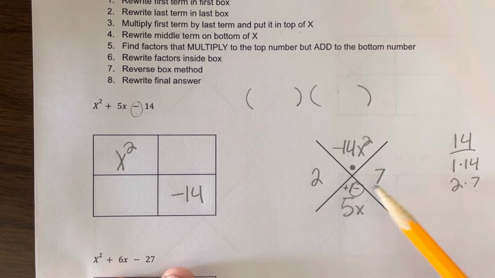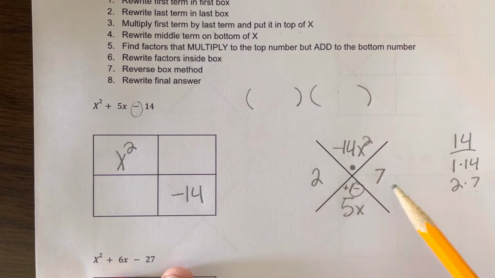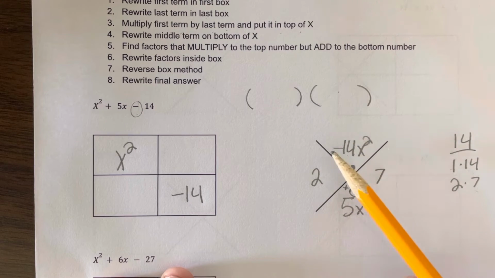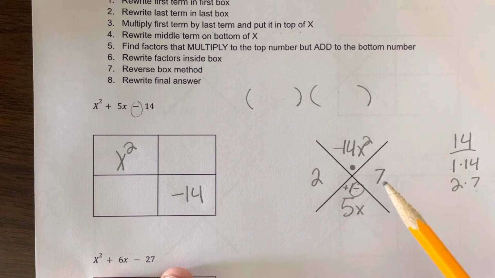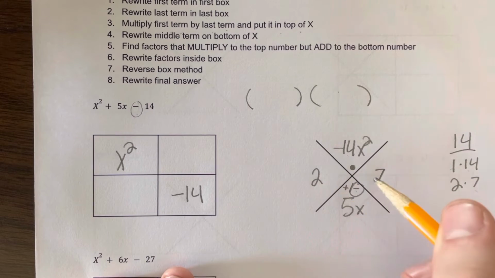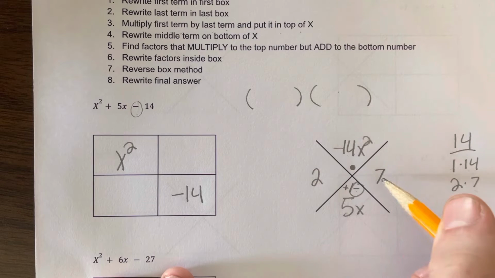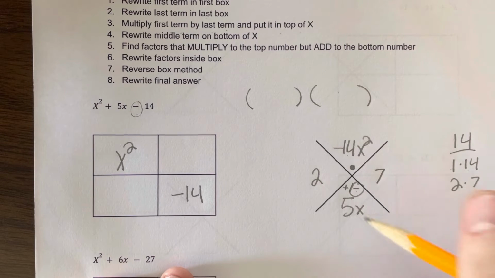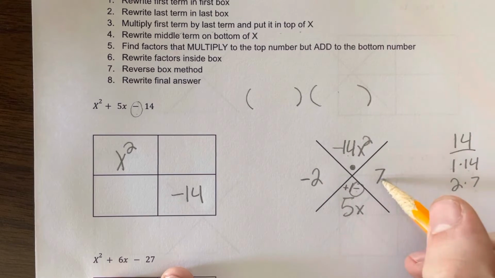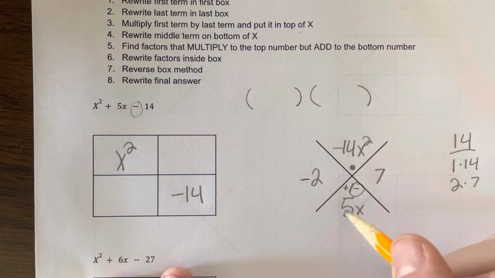But as I write it right now, that's a positive 2 and that's a positive 7. That would make a positive 14. We want a negative 14. So we need one of these numbers to be negative. Which one? Well, we can kind of just guess and check. If you do 2 minus 7, well, that's a negative 5. We want a positive 5. So let's try putting the negative on the 2. 7 minus 2 is 5.